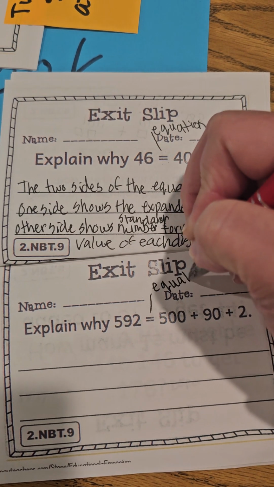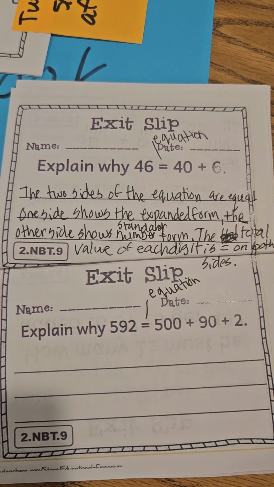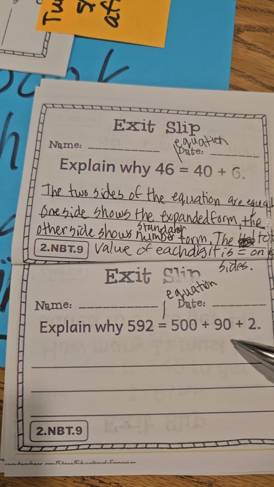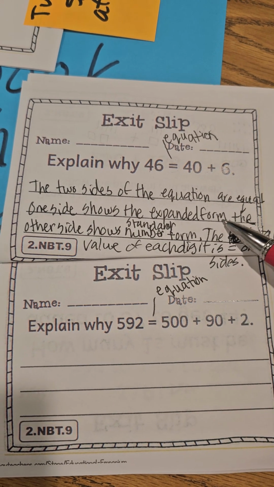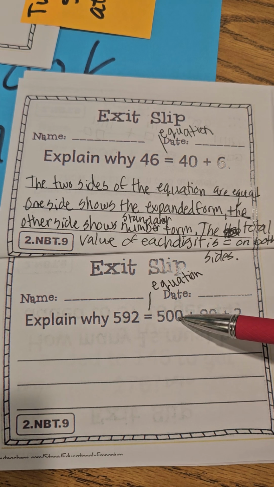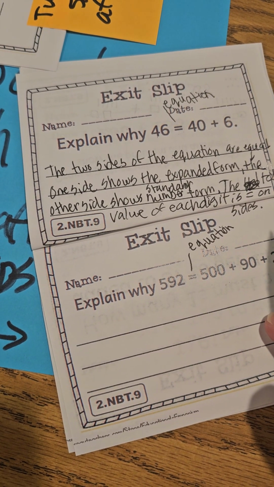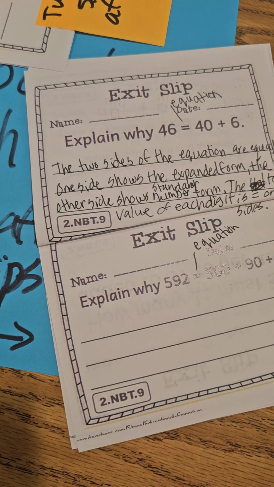So pause the video. Make sure you have that information. And the next one is also an equation. And so the explanation is going to be the same. So I'm going to write the explanation for this one. I'm going to put my phone down. But it's going to be the same as this one. Make sure you write small.